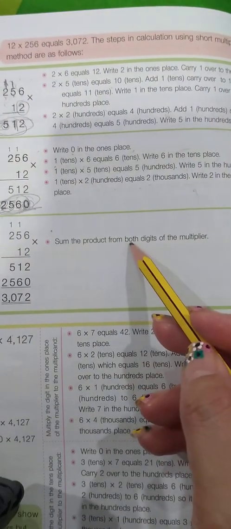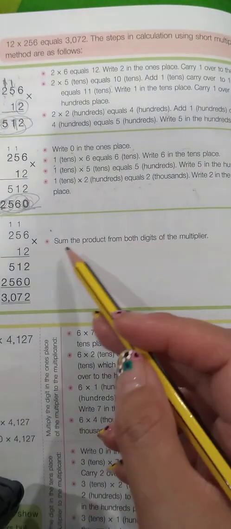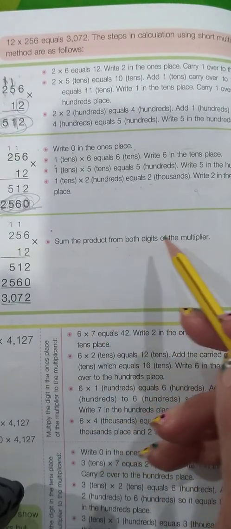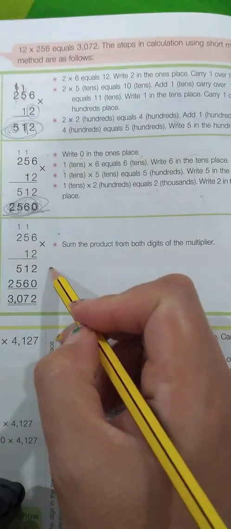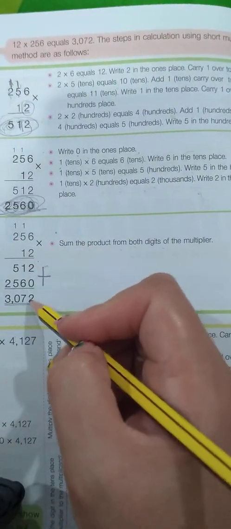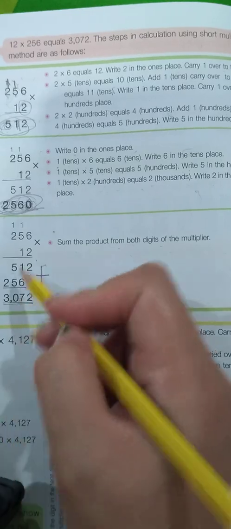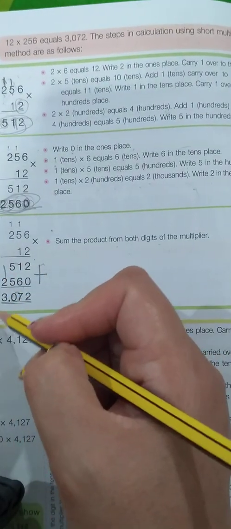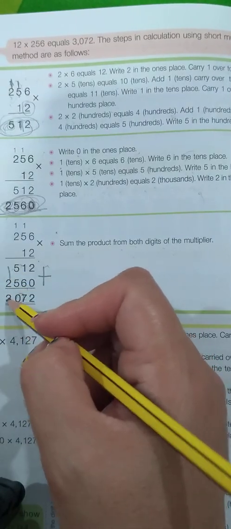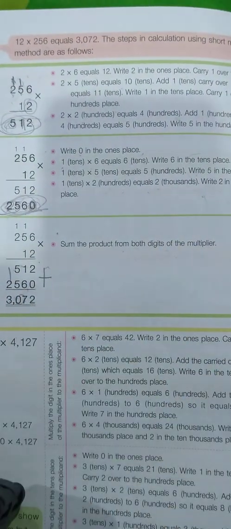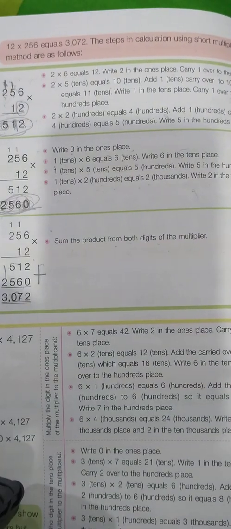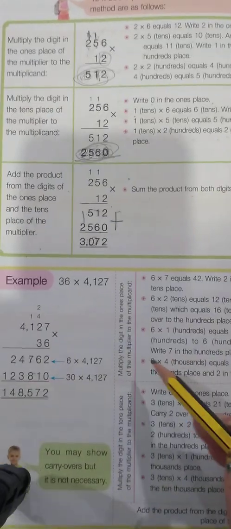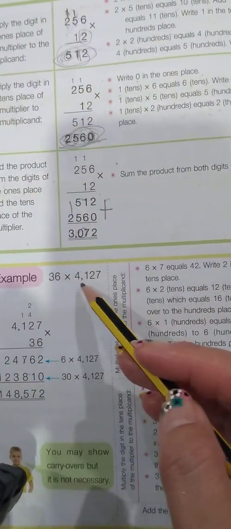Sum the products from both digits of the multiplier. So let's sum this. 2 plus 0 is equal to 2. 1 plus 6 is equal to 7. 5 plus 5 is equal to 10. Carry 1 to 2. 2 plus 1 is equal to 3. So the answer is 3072.